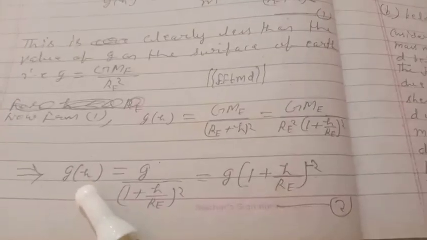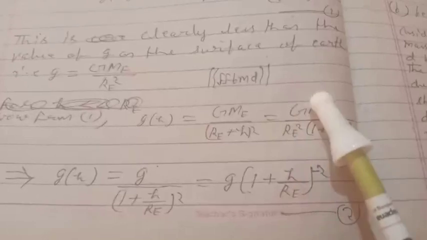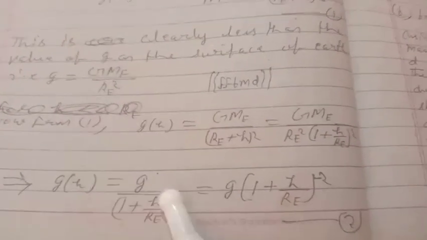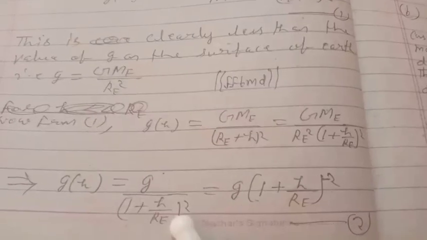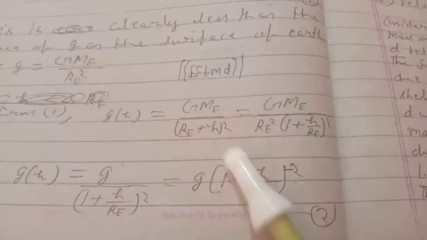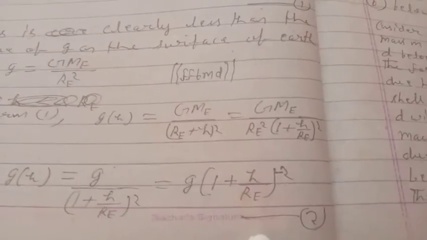This implies gh equals g by (1 plus h by Re) whole square, because G Me by Re square equals g, and this can also be written as g into (1 plus h by Re) to the power minus 2. Equation 2.